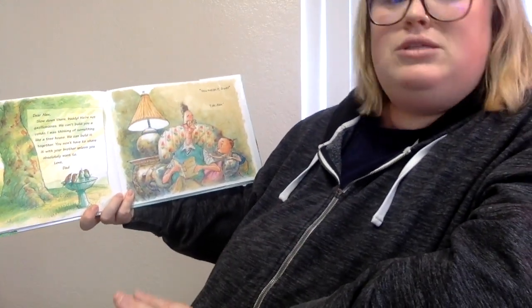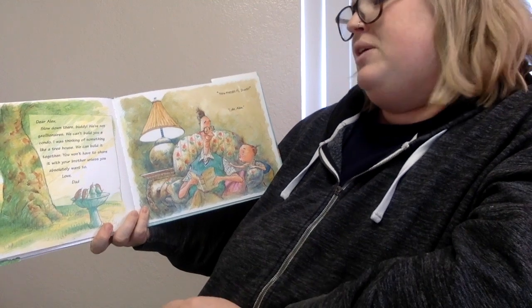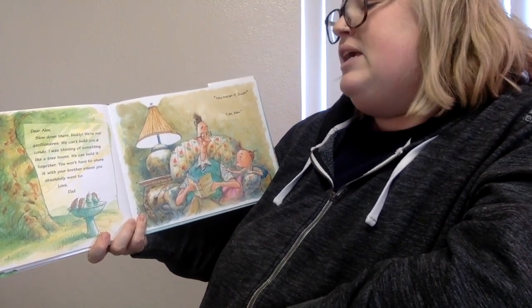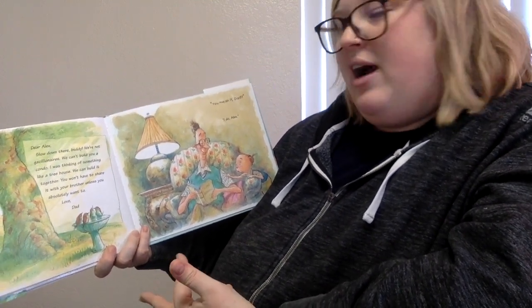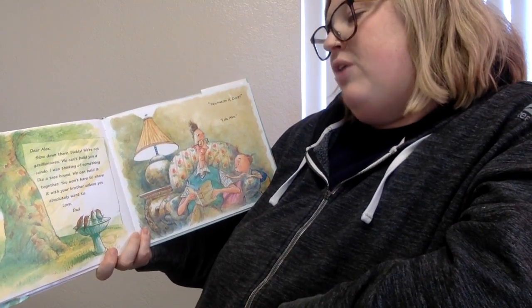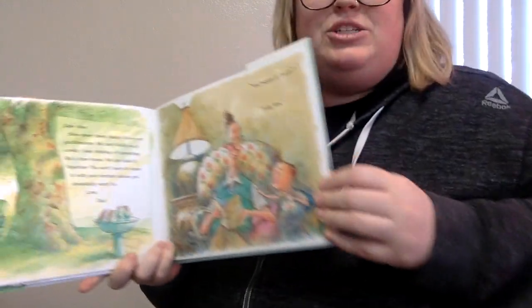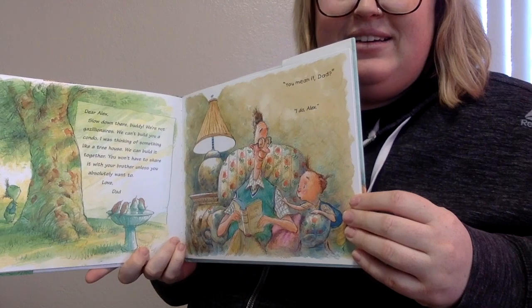Dear Alex, slow down there, buddy. We're not gazillionaires. We can't build you a condo. I was thinking of something like a tree house. We can build it together. You won't have to share it with your brother unless you absolutely want to. Love, Dad. You mean it, Dad? I do, Alex.